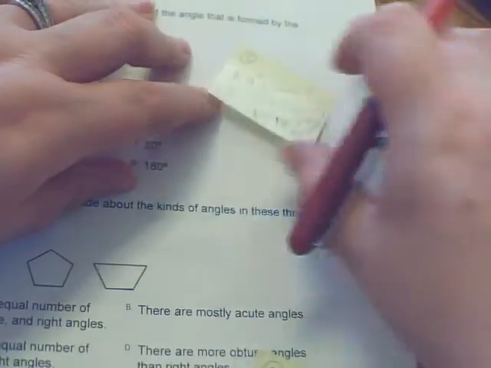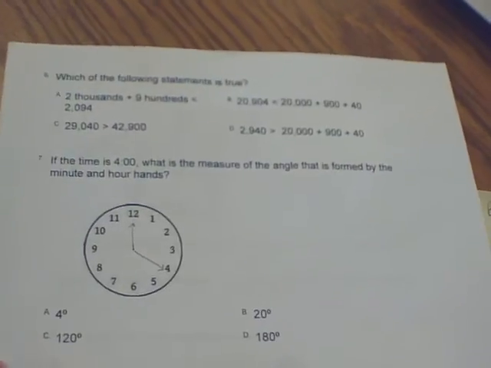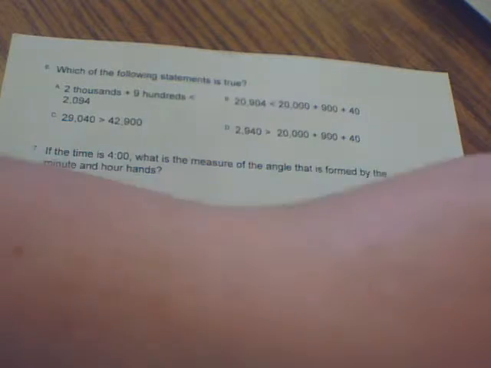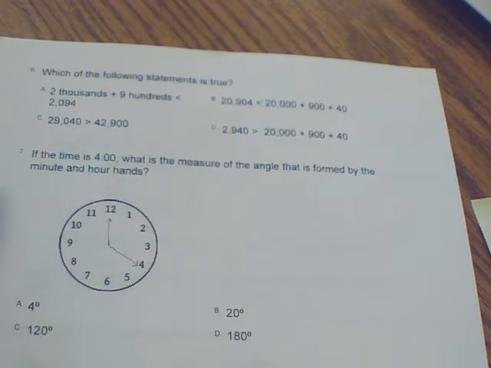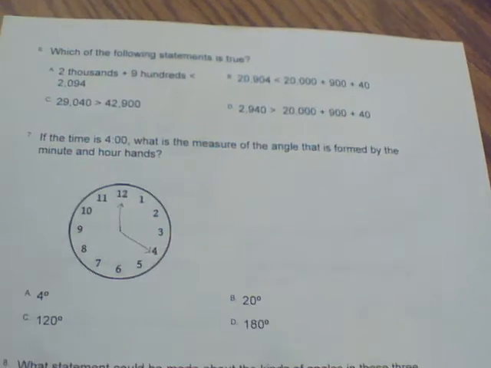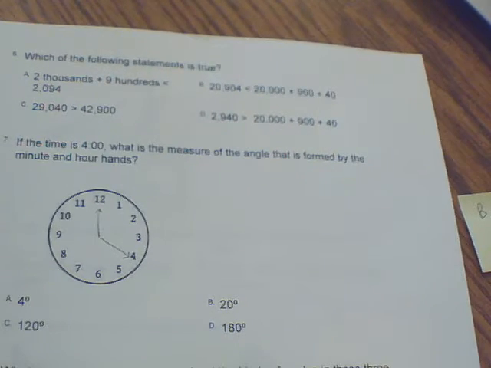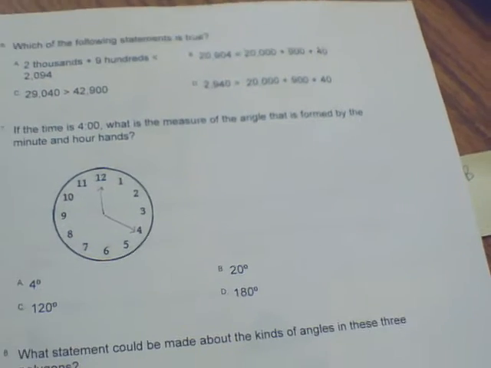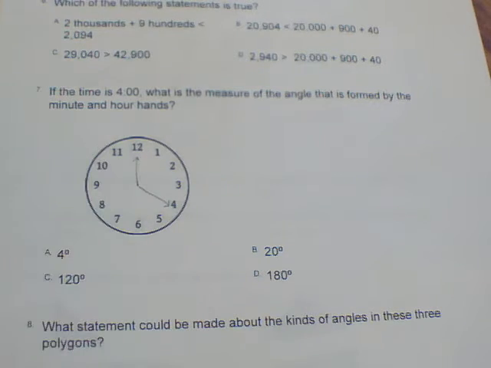Number 6. Number 6 says, which of the following statements is true? You just have to look here and try to figure out which is greater, and you're going to have to do some addition. We've been working on those for a long time, so I'm going to let you guys do that one.